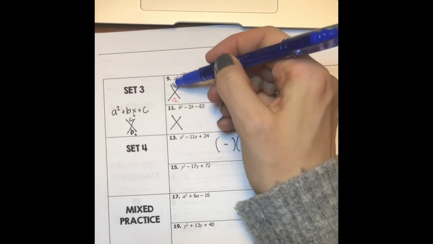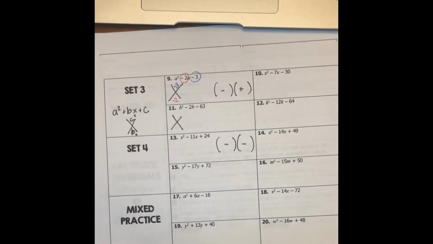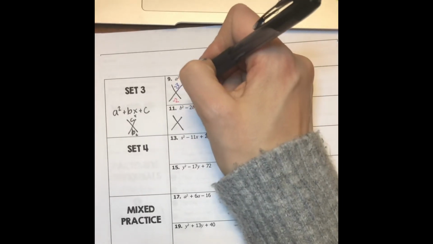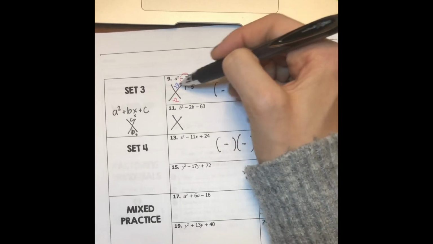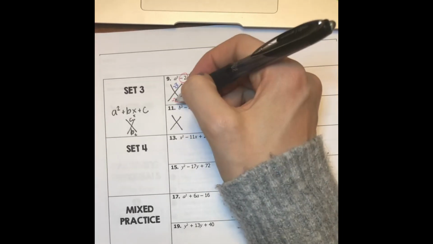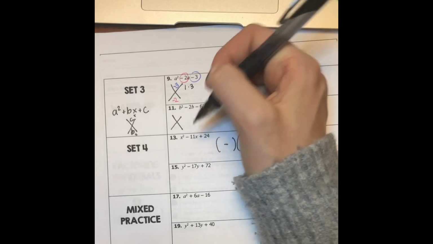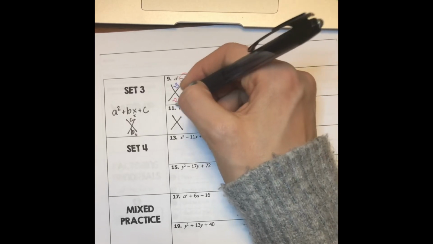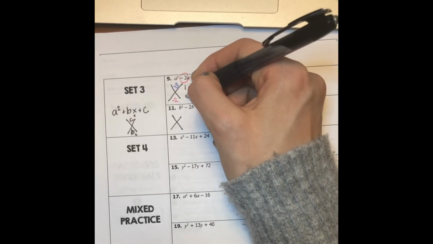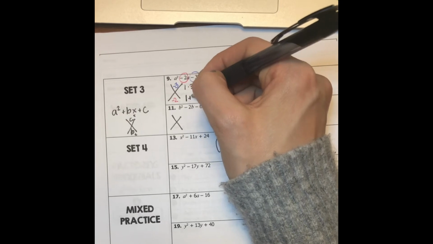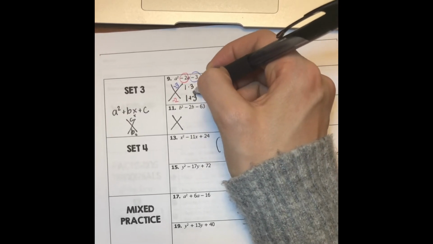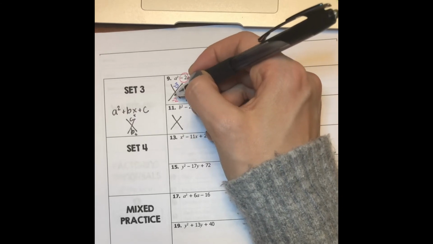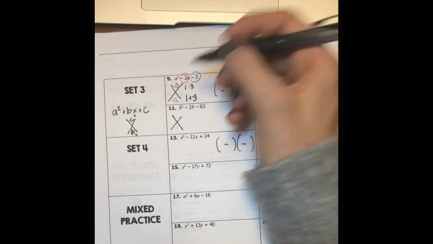So I have to think about, okay, how can I make a -3 using multiplication? I have to have one positive and one negative. The only way to make 3 is using 1 and 3. And one of them has to be negative. So now I have to come down when I'm thinking about this sum, and I need to get to a -2. So I think it's going to be a 1 plus -3, because that -3, and if I add 1, it's going to get me to the -2.